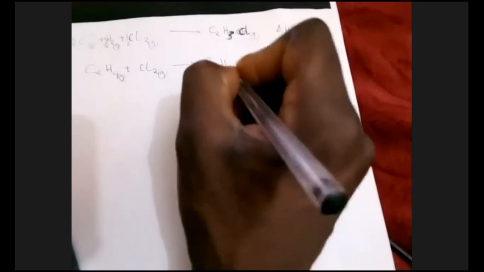The other method would be to use a 2-carbon molecule that you know can have 4 hydrogen atoms, which is ethene. So you write ethene, C2H4, plus Cl2, to give you C2H3Cl plus HCl.